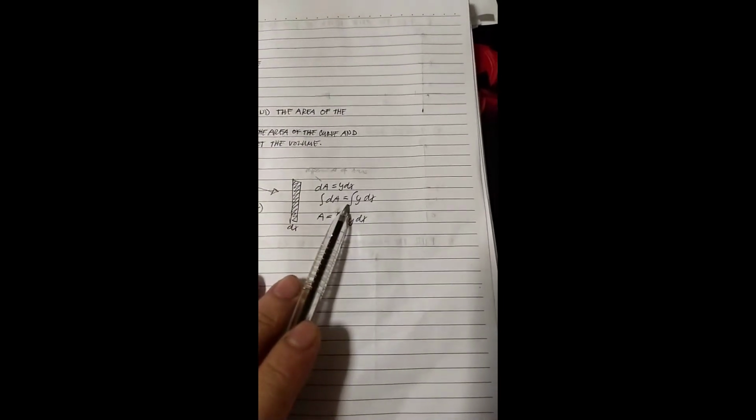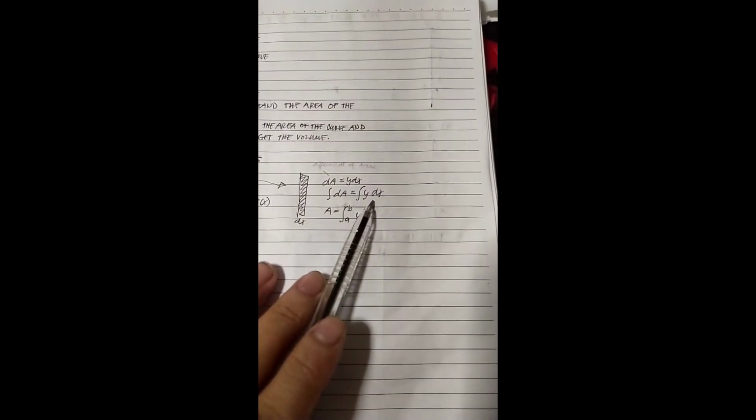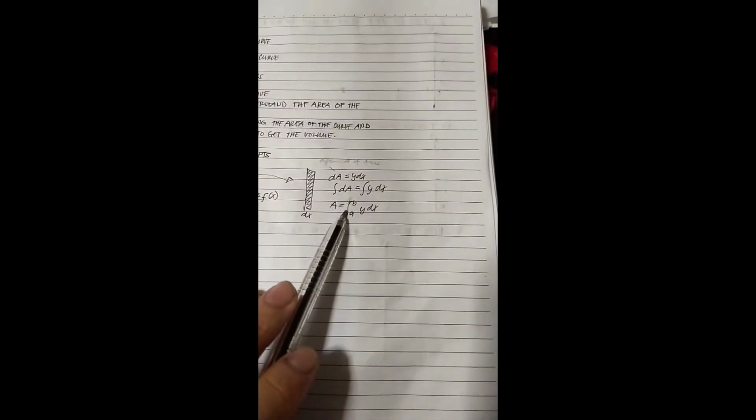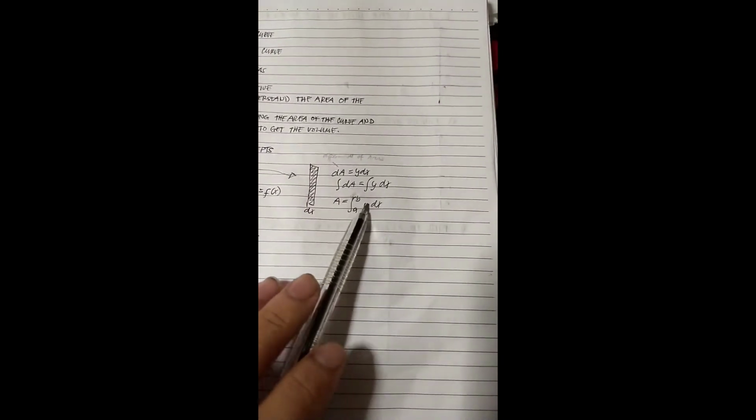Then the integral of dA is equal to the integral of y dx, and the final formula, A is equal to the integral from A to B of y dx. So I will give some examples.